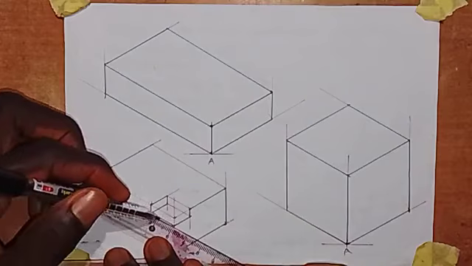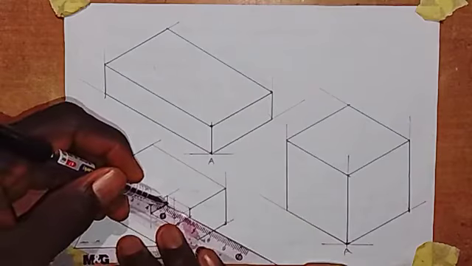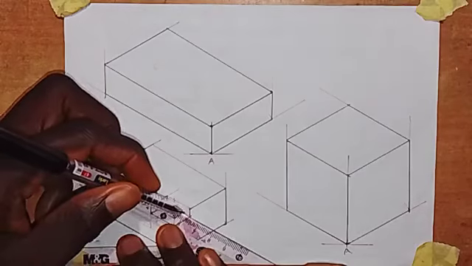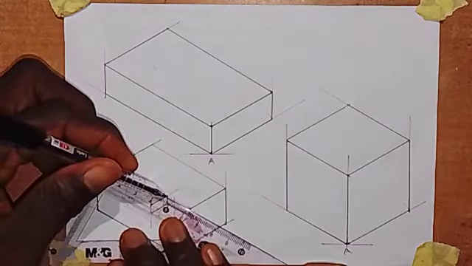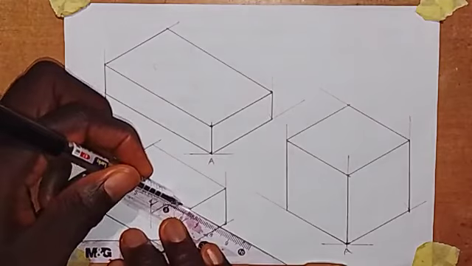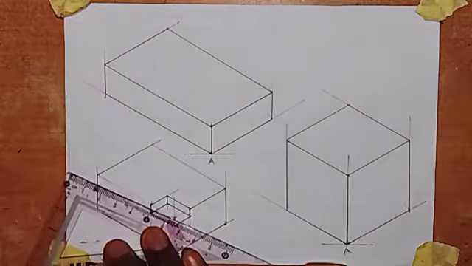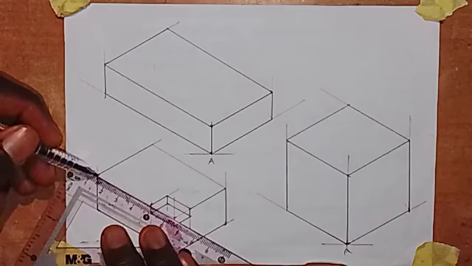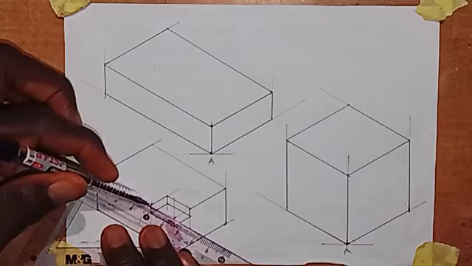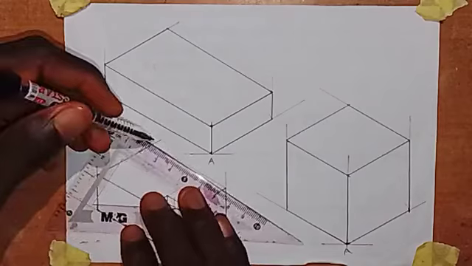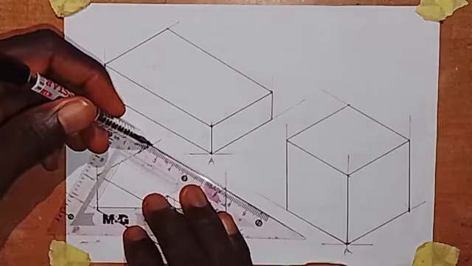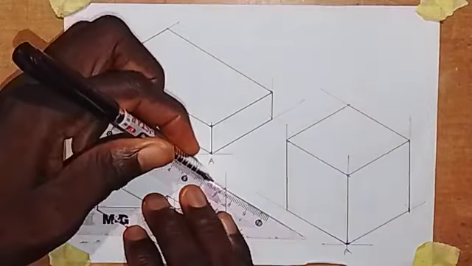So this short line here, make it a thick line from here to here. So we have this, and then this line also, make this a thick line from here to here. And this line, make it a thick line from here to here. Then this line also, from here to this end, we make it a thick line. And then you come here, making this line a thick line from here to here.